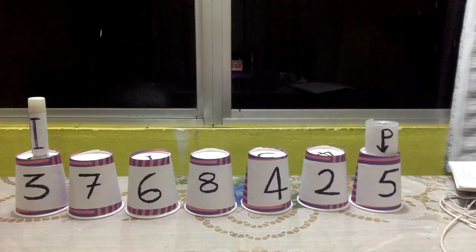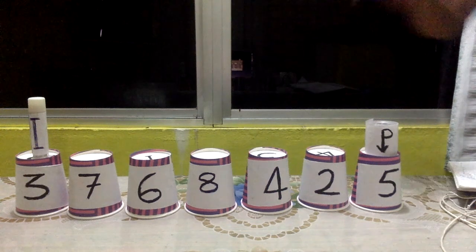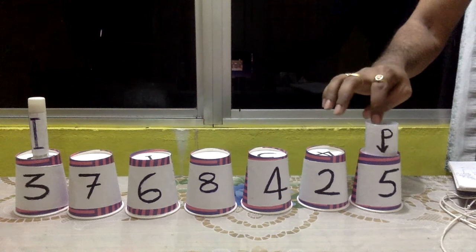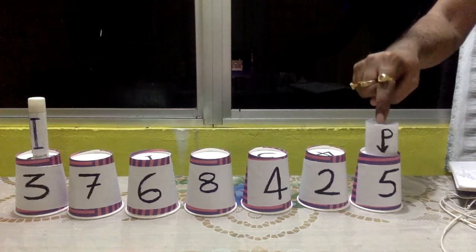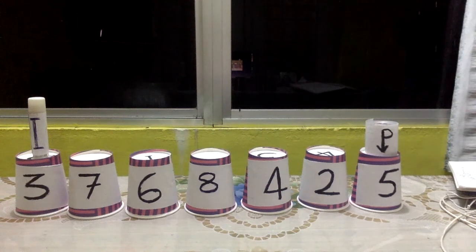And the algorithm says that I should go from the 0th element up to the pivot minus 1. Let us consider this pivot as P, alphabet P. So I will say it is P minus 1. The I should come up to only the P minus 1 position.